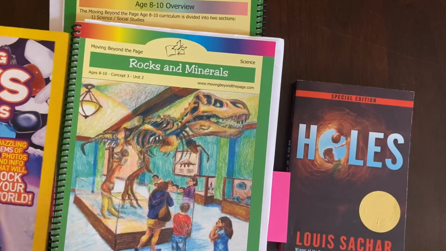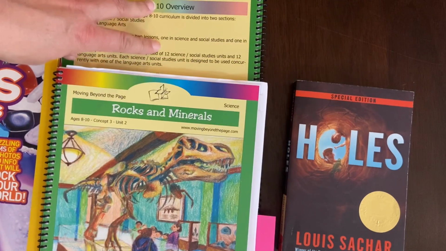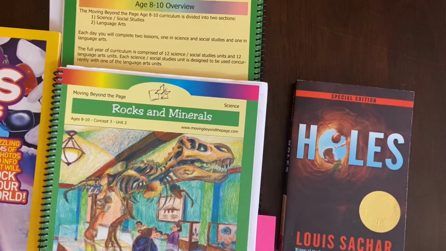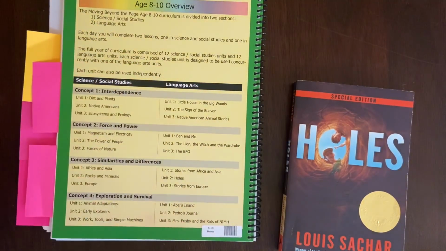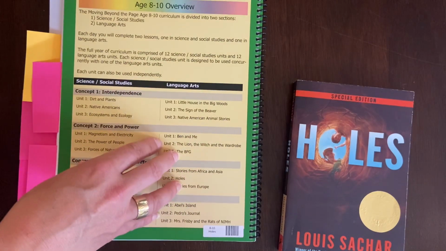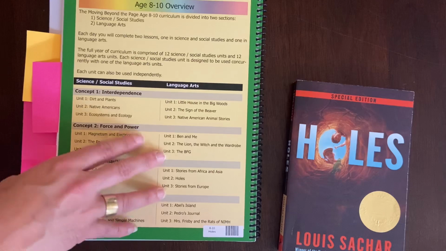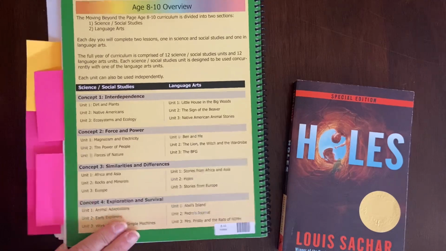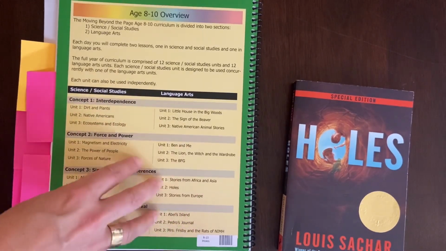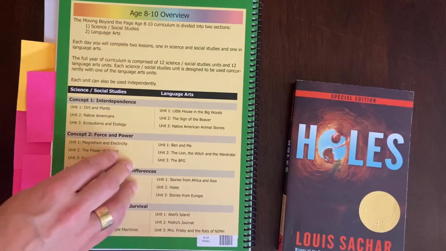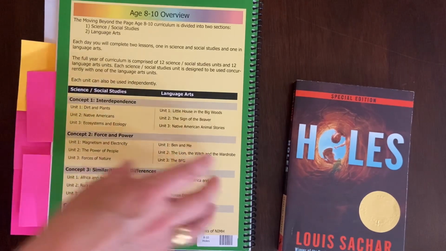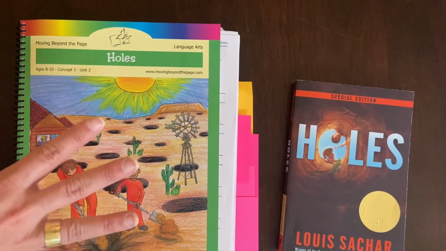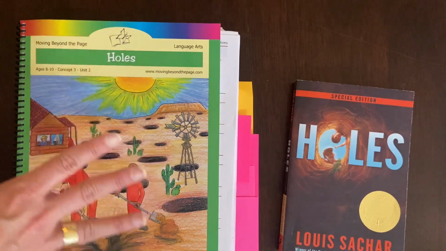The way Moving Beyond the Page works is you have a language arts unit and either a science or social studies unit to go with it. That's how it works in the older ages. I don't think these have separate student books. I think they're written to the student, although we didn't use it that way. The way I use Moving Beyond the Page is I like buying the teacher guide and then printing out the student pages on the computer. But I really do feel that having the guide is necessary because it has all of the instructions and the overview of everything that's going to be happening.